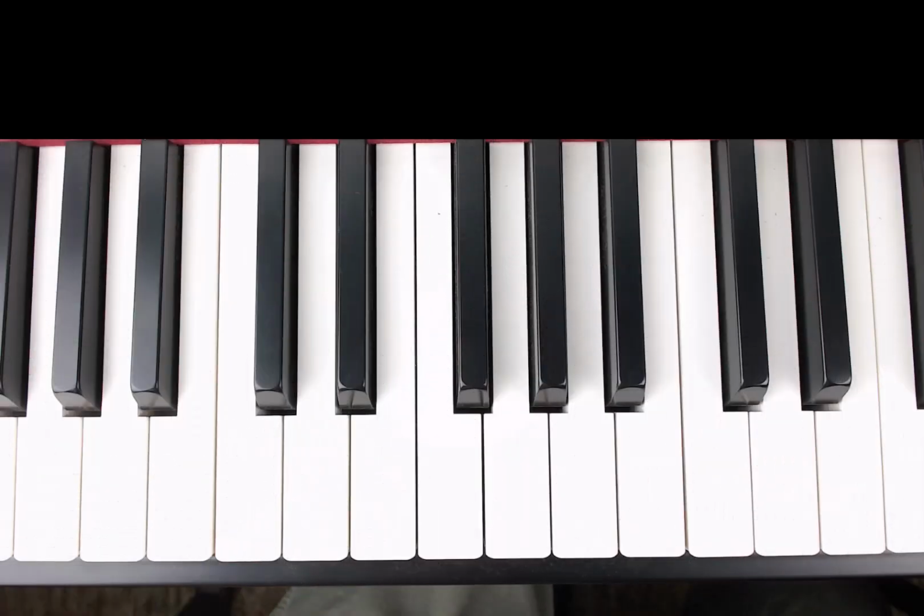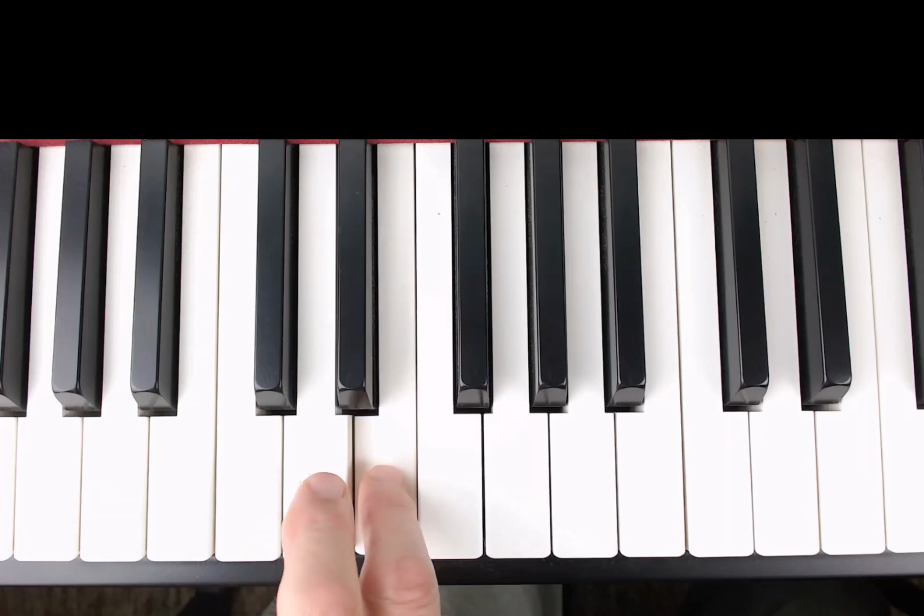For example, we likely recognize the unison notes to Mary Had a Little Lamb. Most everybody knows this melody instantly.